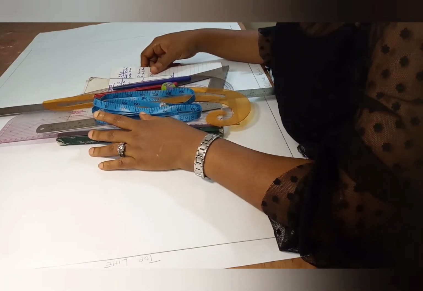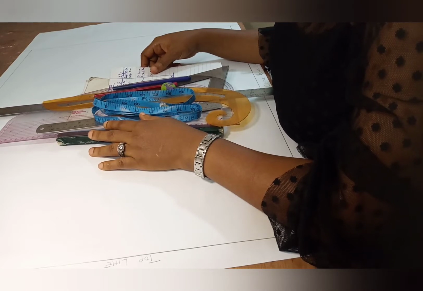Welcome back. So today we are going to be drafting the basic bodice block using the Natalie Bray method.